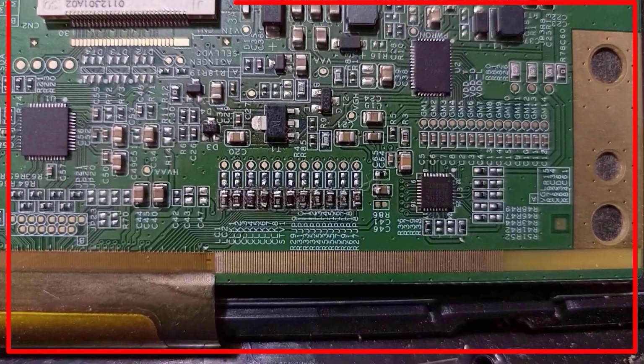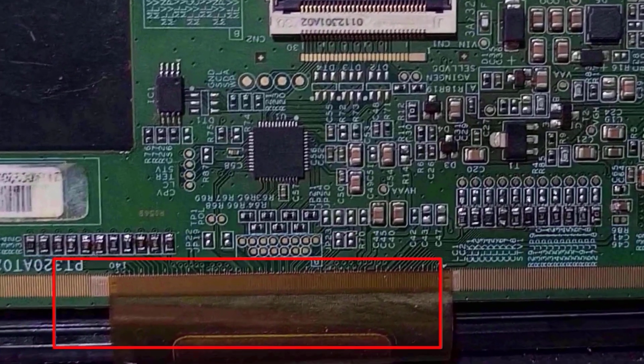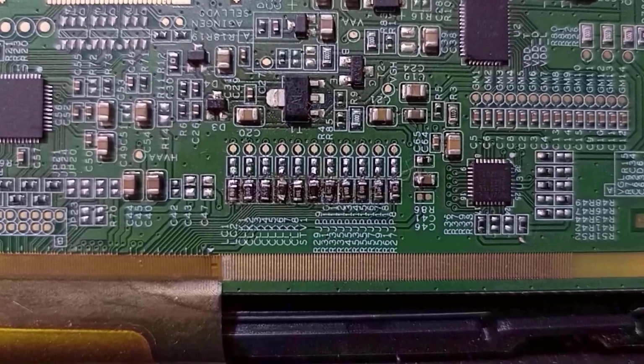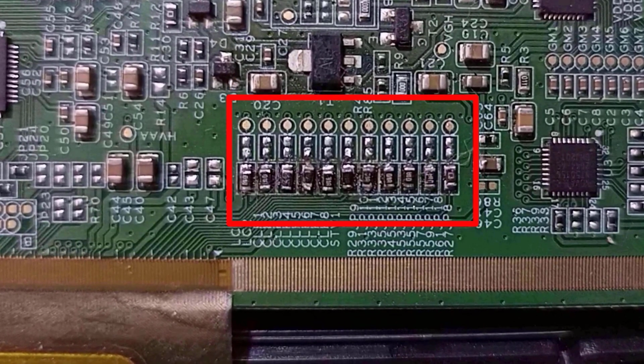Friends, however, look at this place carefully. First, look, this is the source curve, and these are the right side gate voltages and these are the left side gate voltages. So let's first measure the right side gate voltage.